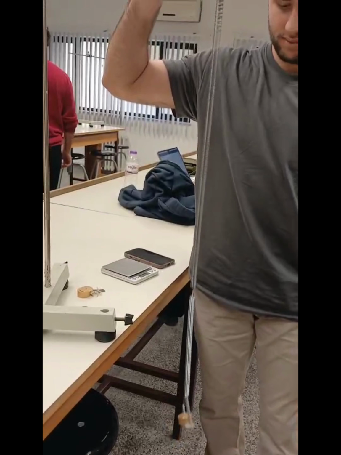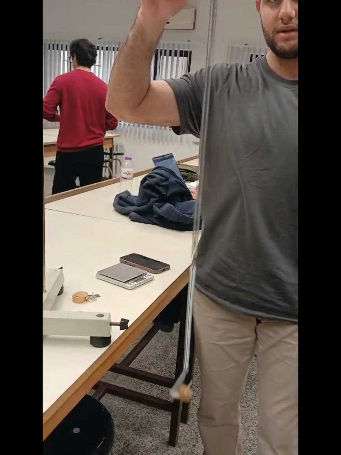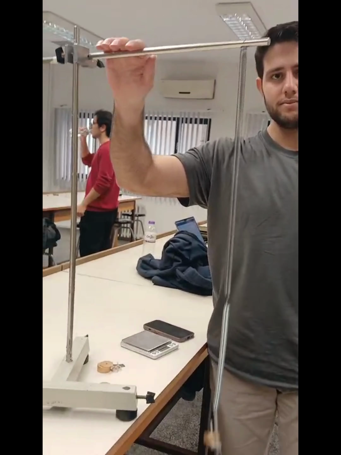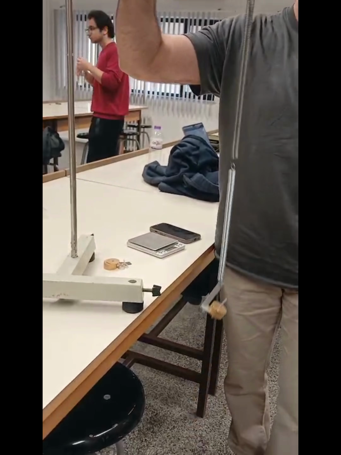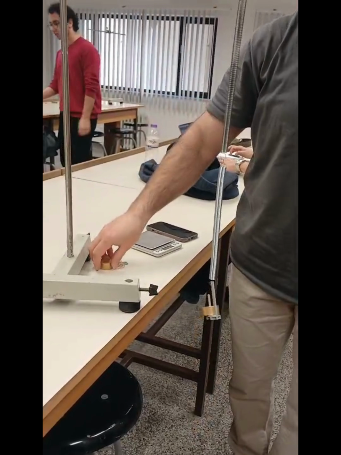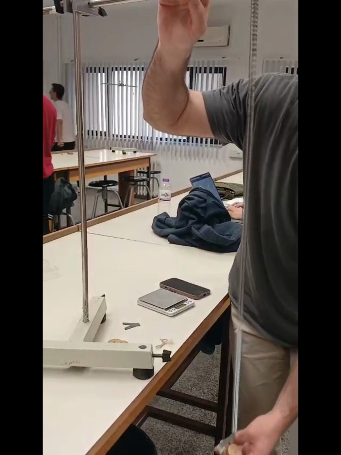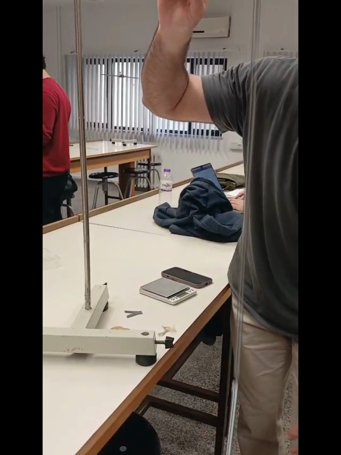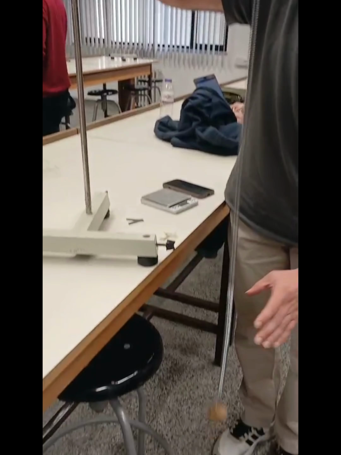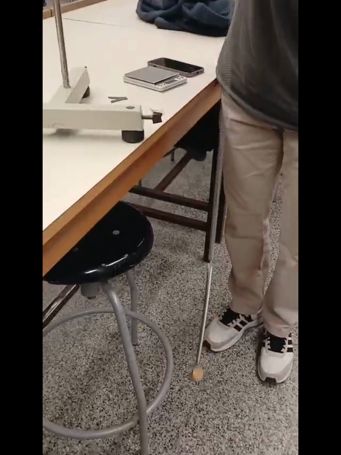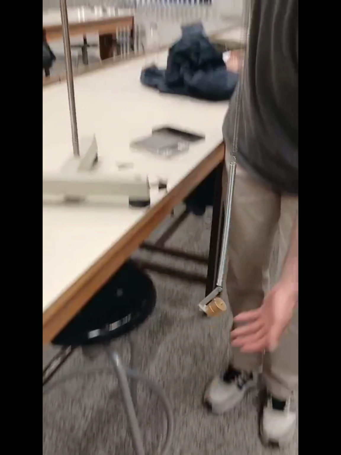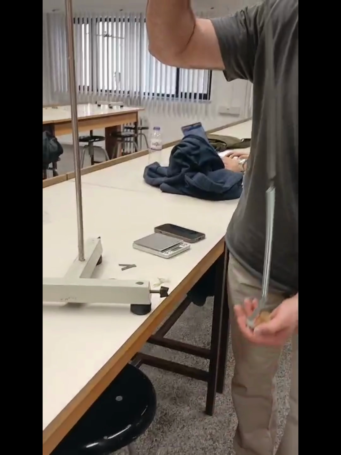Next, I set up two springs connected in series. Spring 1 is attached to the rod and Spring 2 is connected below it. The mass hanger is attached to the lower spring. As in the single spring setup, 100 and 200 gram masses are used. Because the springs are connected in series, the effective spring constant of the system is reduced, leading to slower oscillations. The same measurement procedure is applied to record the oscillation period for each mass.